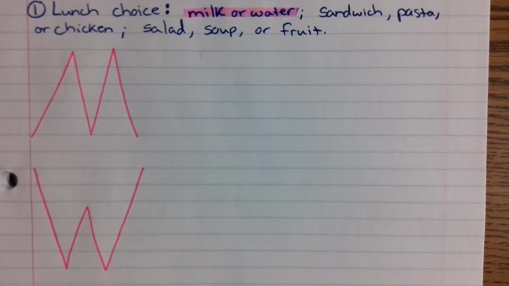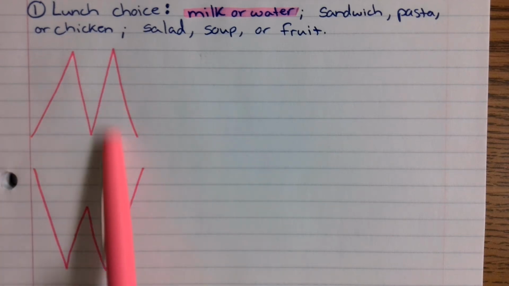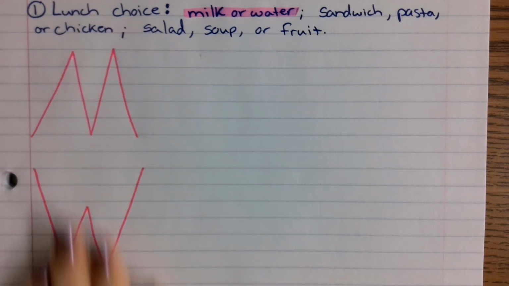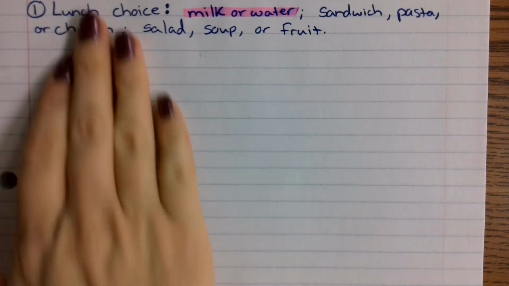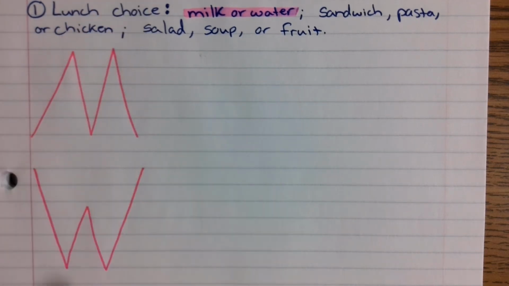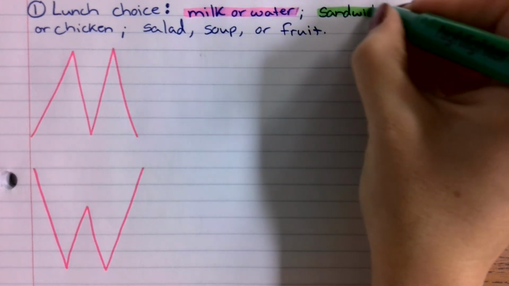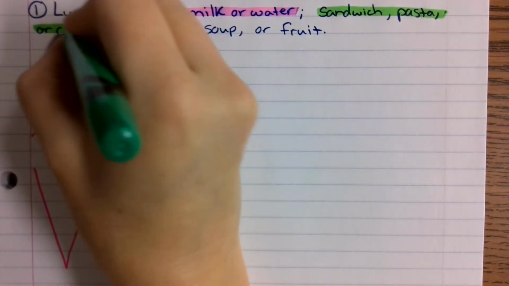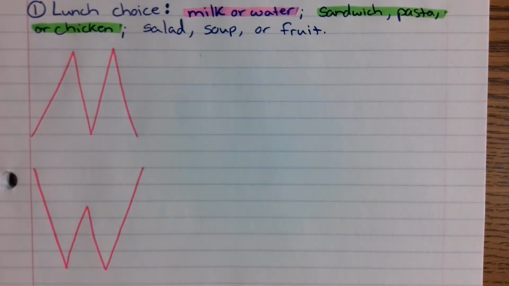Okay, so those are my two possible outcomes for a drink choice. I've now built my main base, my trunk of the tree. That's the beginning of the tree. From there, I can then extend out to create my branches, which is my next activity.